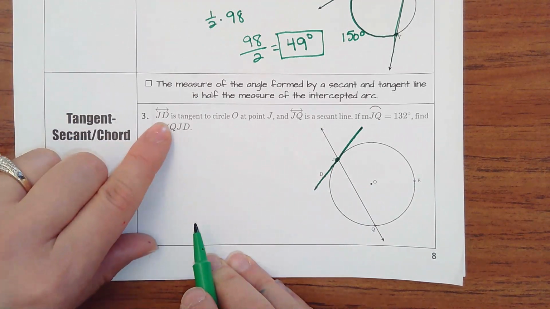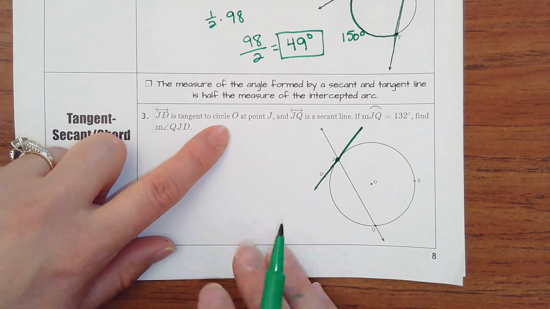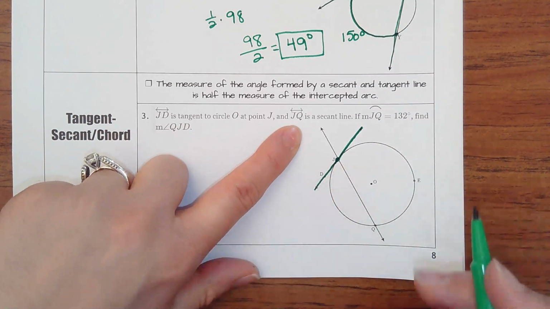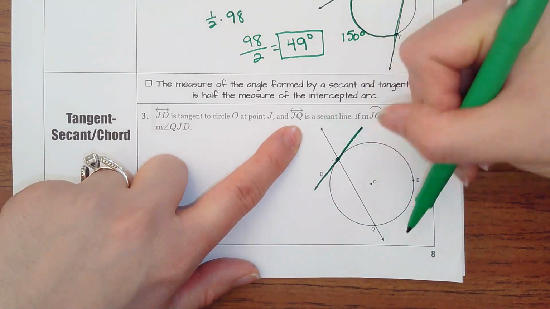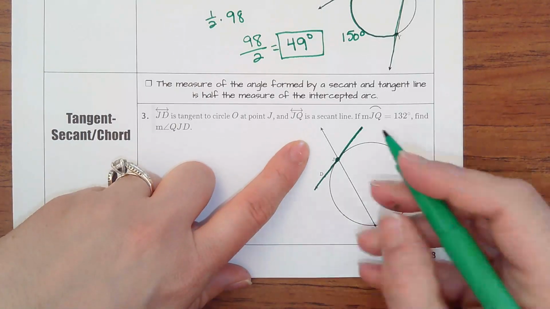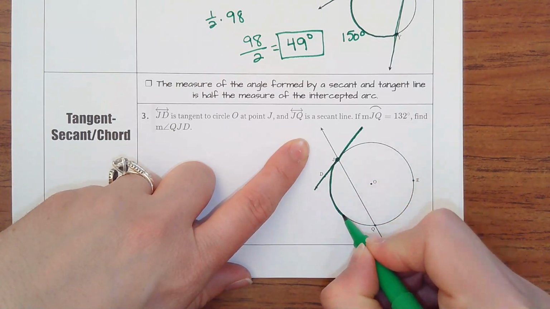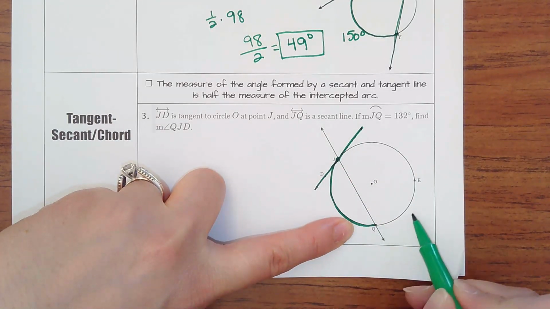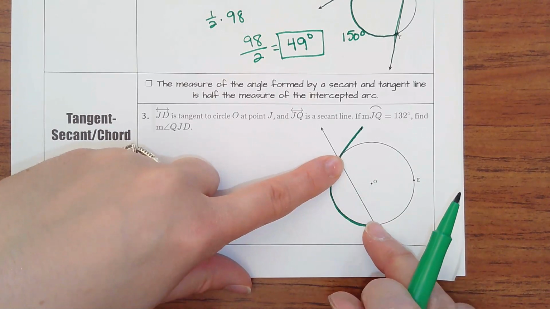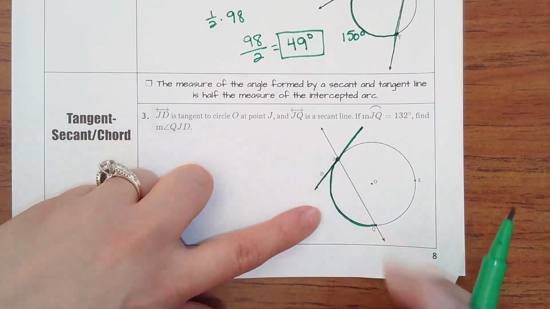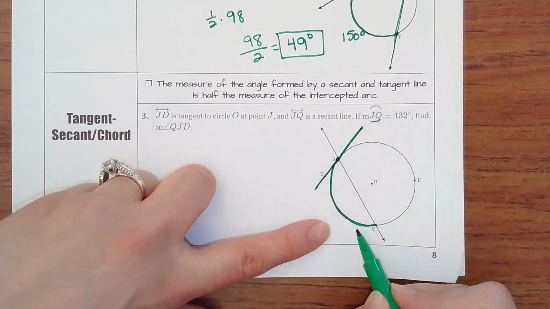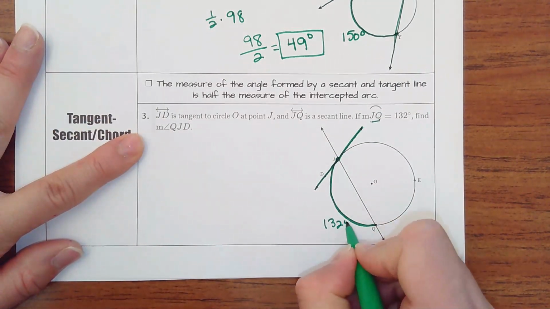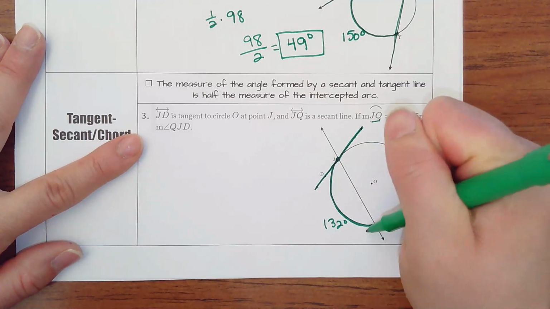So let's look at this. JD, that line is tangent to circle O at point J. We've already seen that. And line JQ is a secant line. We've talked about that. If the measure of arc JQ, so it has to be this way, it cannot be this bigger arc because that's called a major arc and it's more than 180 degrees, or half the circle. This has 2 letters, so we know that it's a smaller or minor arc. That's 132 degrees. Find the measure of QJD.